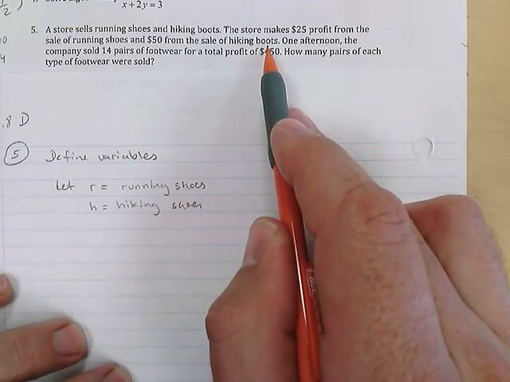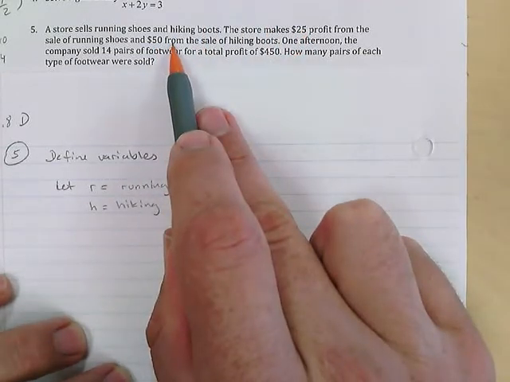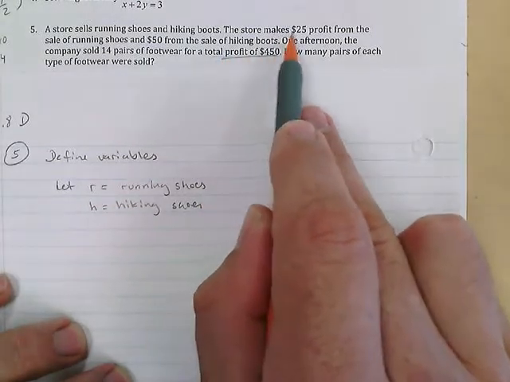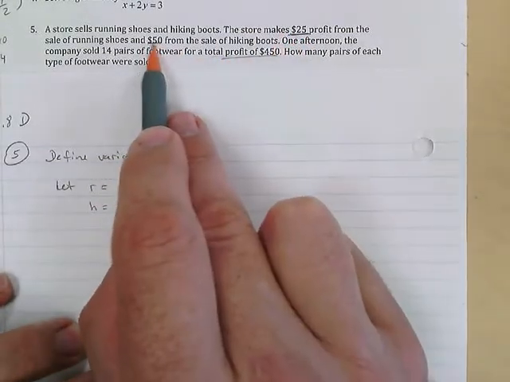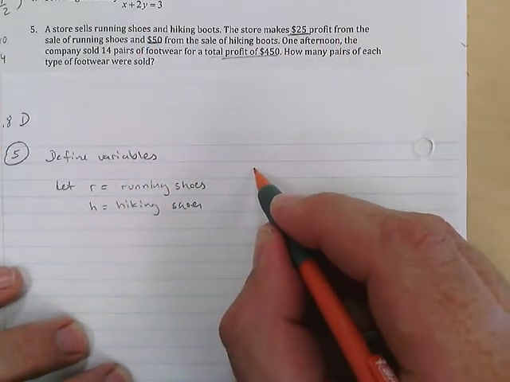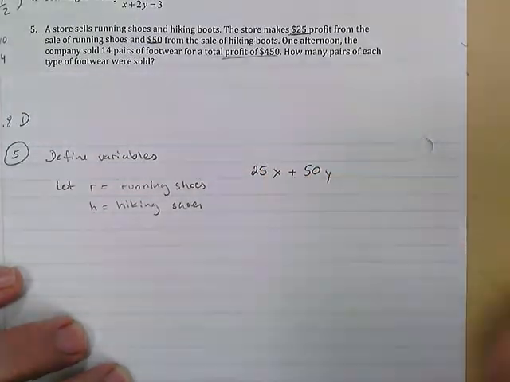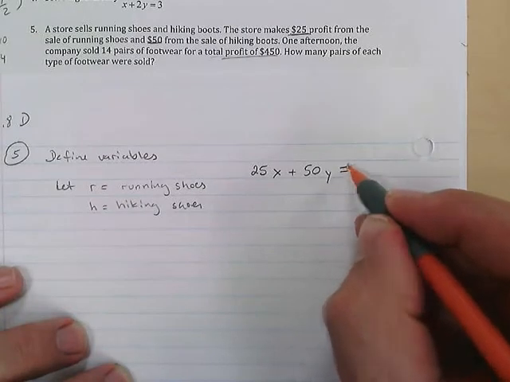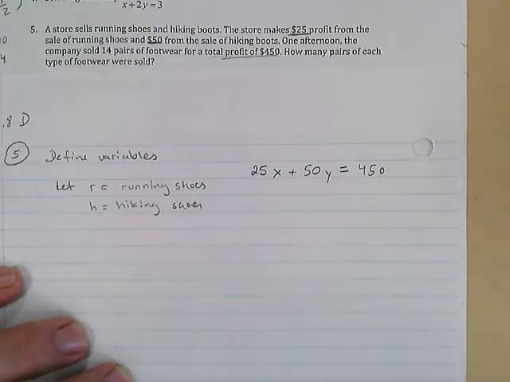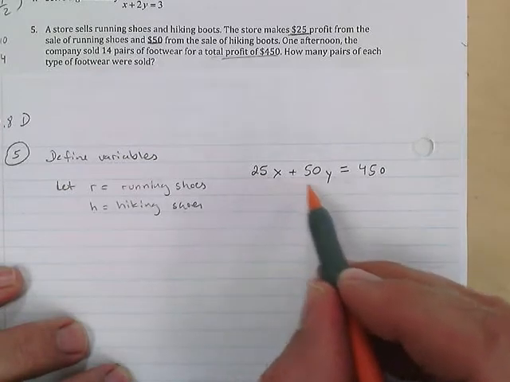So there's a dollar amount associated with them, and there's also a dollar amount here, the total profit. So it's the 25 and the 50 which will be the coefficients for running and hiking, because if you make 25 for every running shoe and $50 for every hiking shoe, that should amount to 450. So whatever combination of pairs that you're going to come up with has to equal the 450. So that's your first equation.